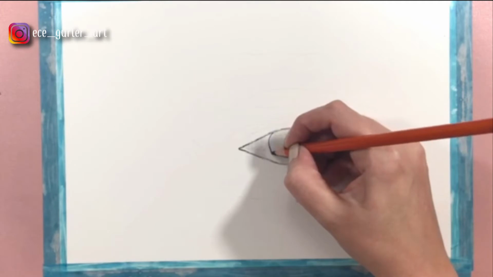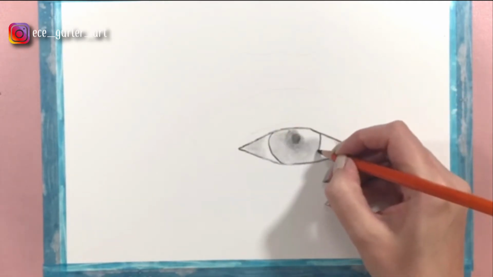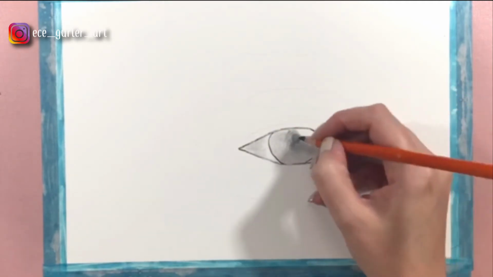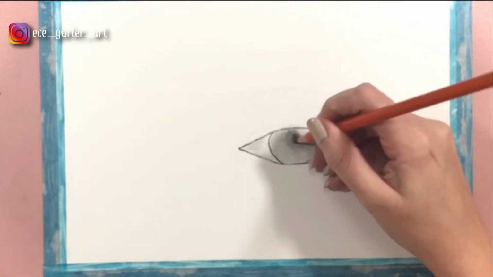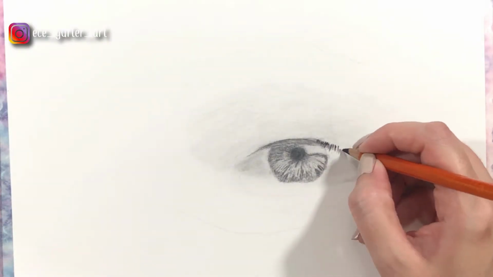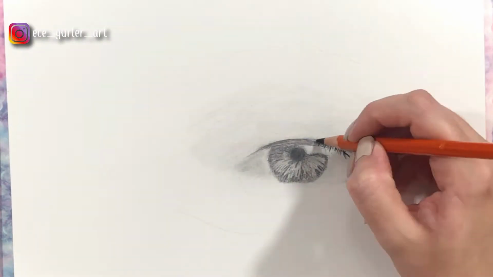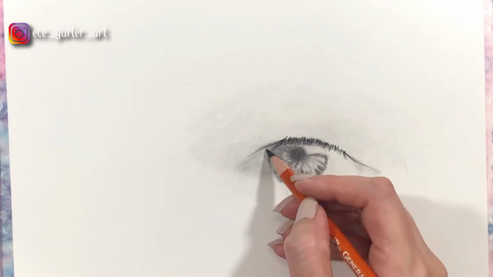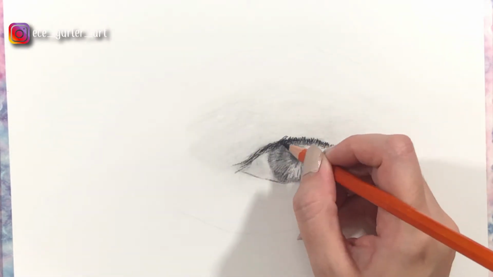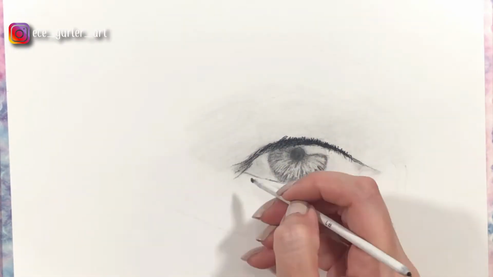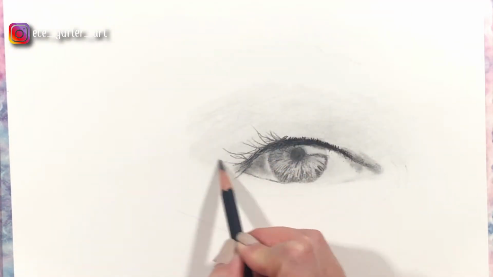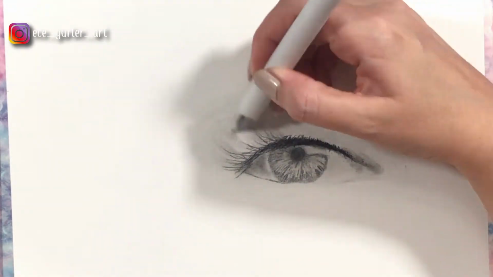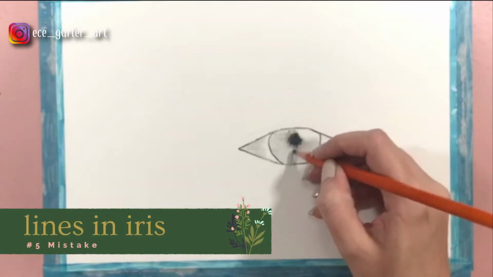Instead of doing this, again, you can use the iris too. The ring around the iris, you shouldn't contour that at all. You can create this by creating a contrast between the lighter tones and darker tones, and it should be easy for you. Just don't draw straight lines. Instead, try to create contrast of values. Here you can see the upper eyelid I created without contouring.